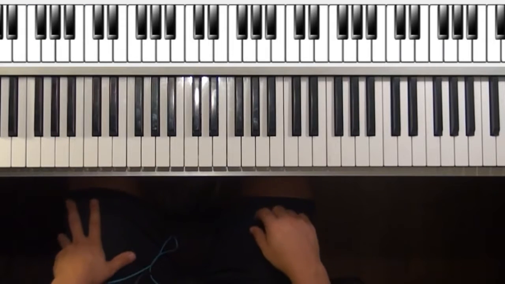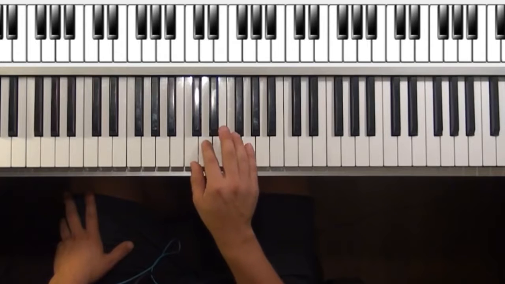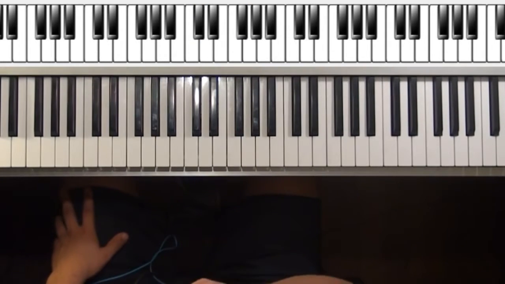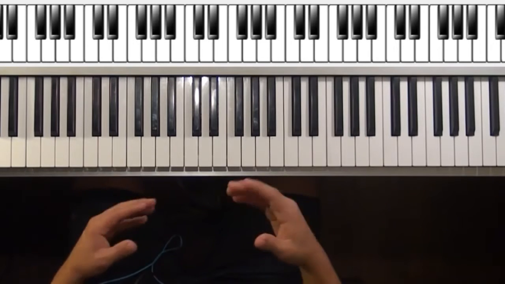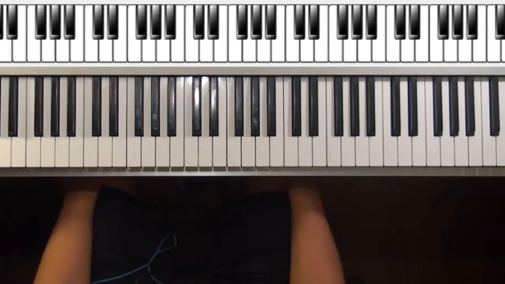Okay, see how that works? So this right hand transformed chord, the one chord, when you transform it to this, you can play some really nice stuff. It's an easy way to play over any sort of chords, especially if someone's singing with you.